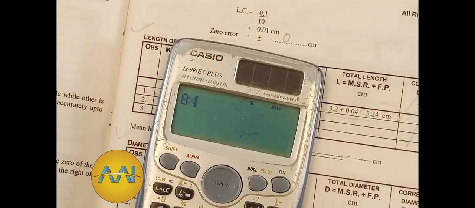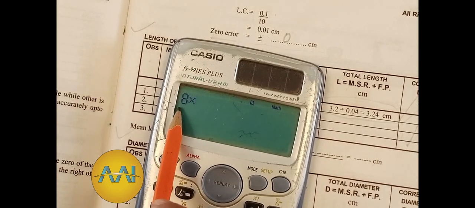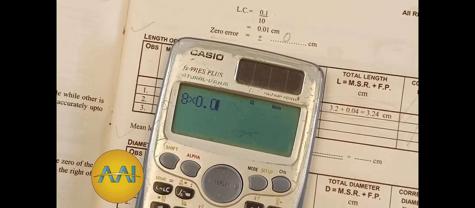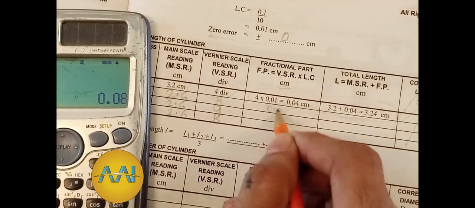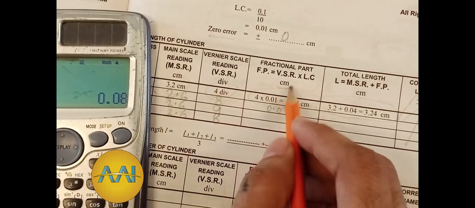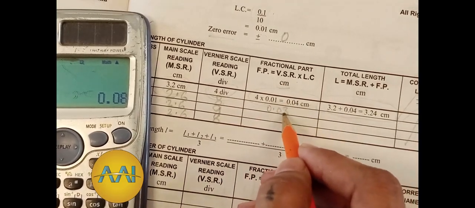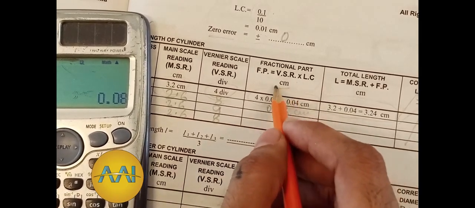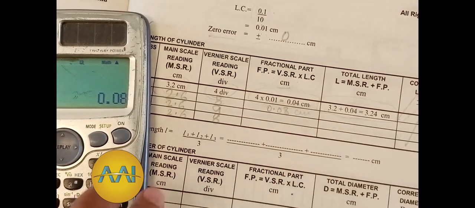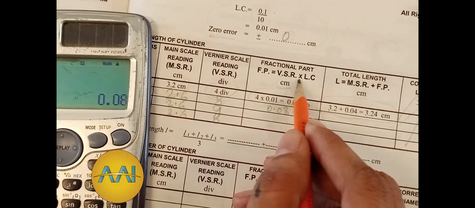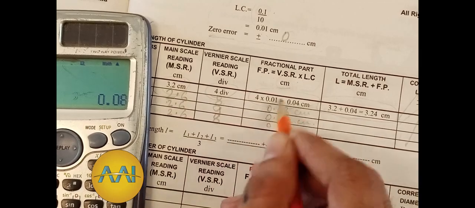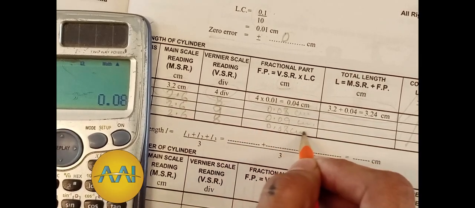8 is what? Vernier scale reading multiplied by least count. What is the least count? 0.01. So what comes out? 0.08. 0.08, the centimeter unit is already written, therefore I am not writing it here. If you want, you can write centimeter, but once written, you don't need to write it again. Now 9 multiplied by least count is 0.09 centimeter, and 8 multiplied by least count is 0.08 centimeter.